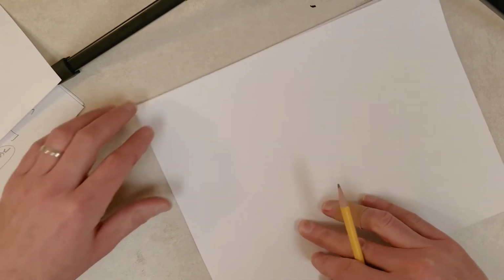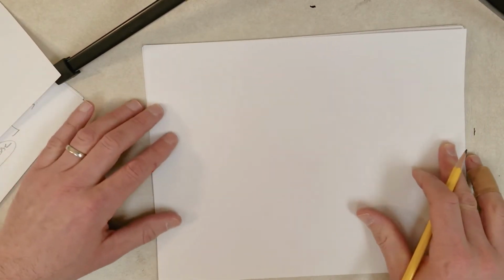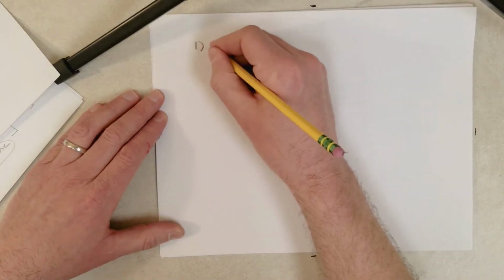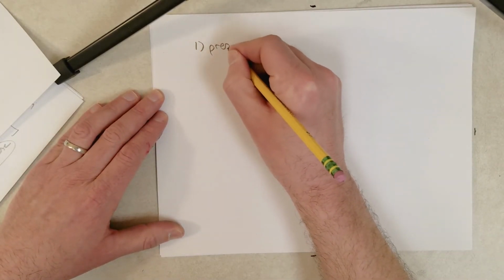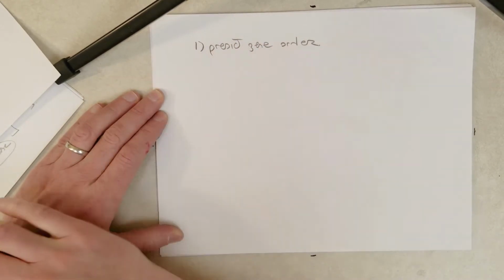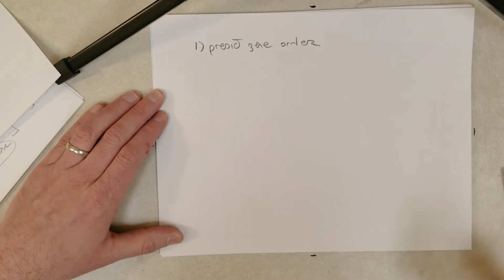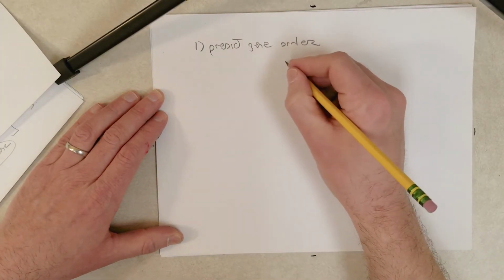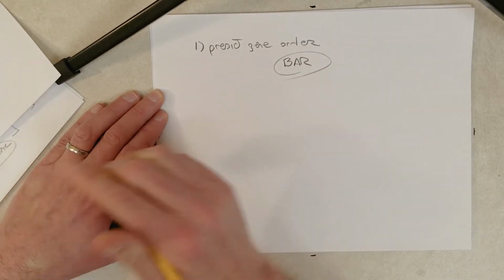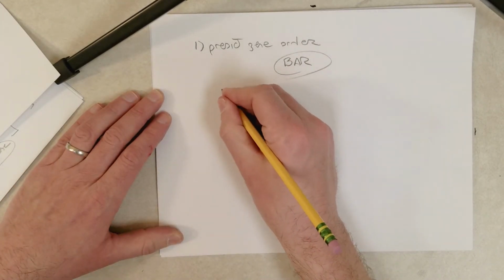So when we're setting up this cross, first thing, the 3-point cross, to figure out which gene is in the middle, we need to predict the gene order. Predict gene order, which one is in the middle. And I am going to predict bar. Bar is in the middle. So we do our cross.